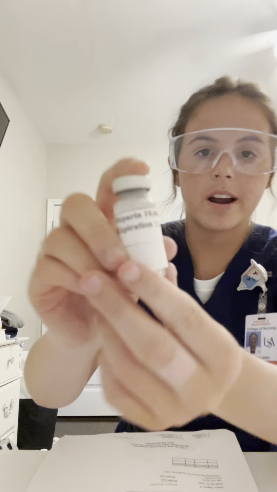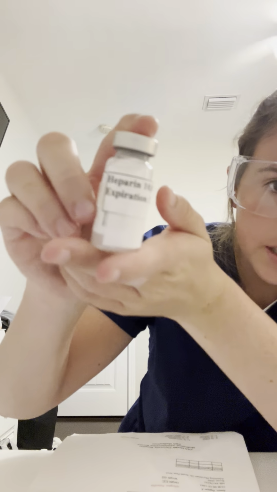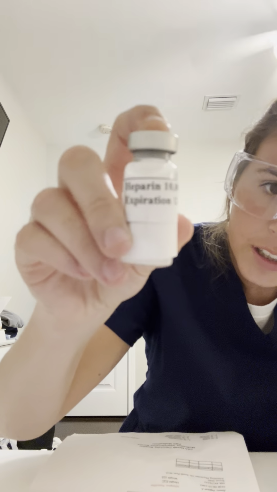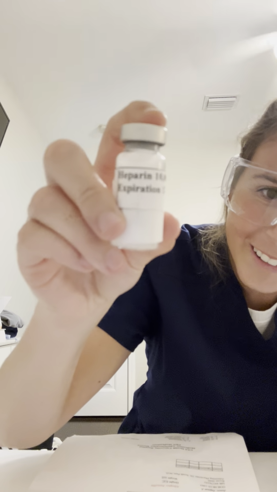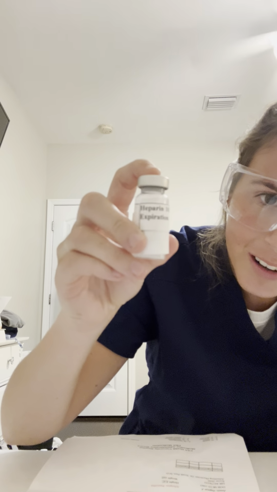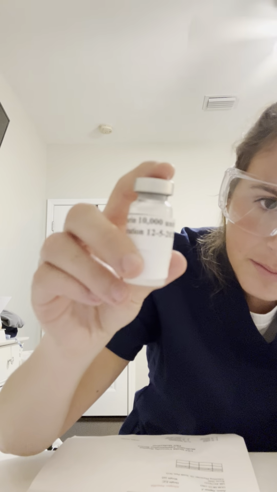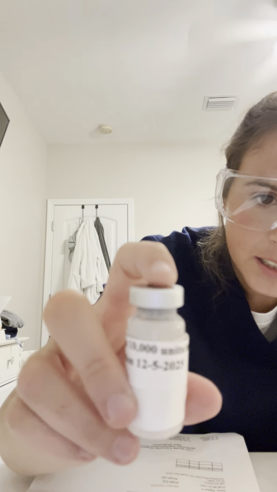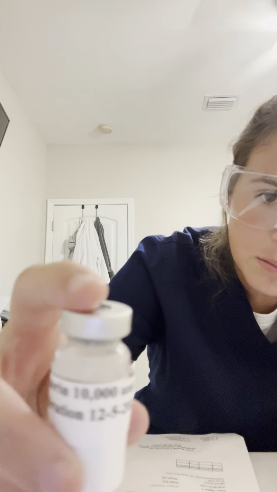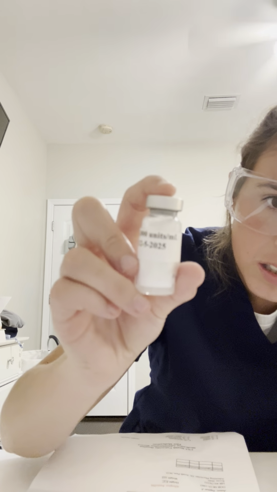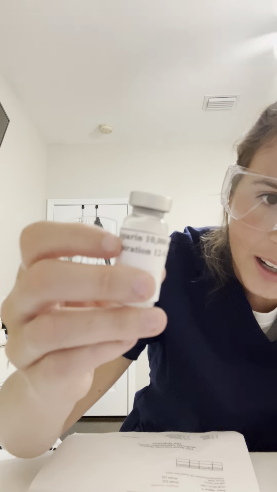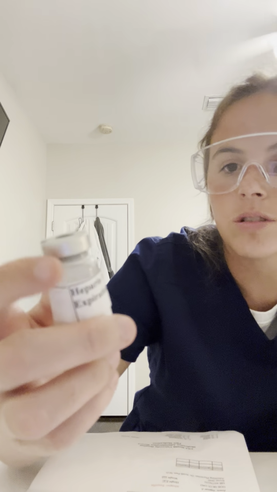Okay, we have heparin right here and it is not expired. My phone has trouble focusing. Hopefully it focuses from farther back. Okay, heparin, 10,000 units per milliliter. It is not expired. It says expiration date is 12/5/2025, so I am good to use it.